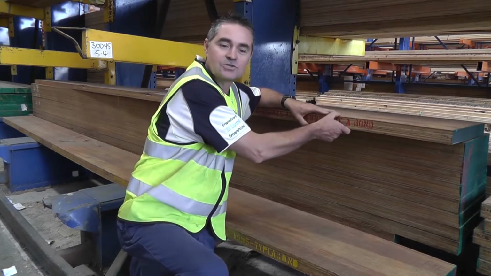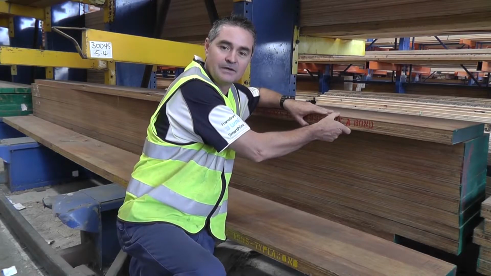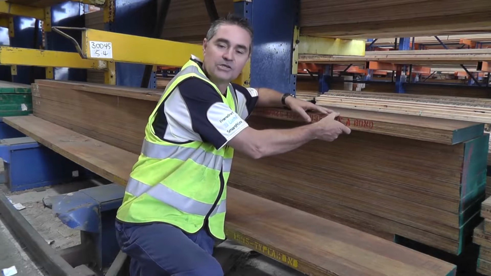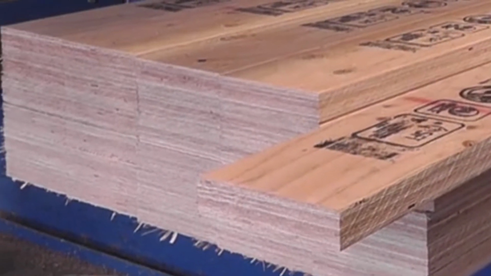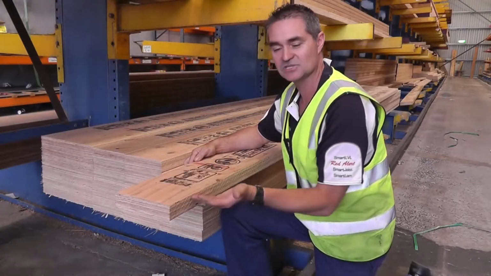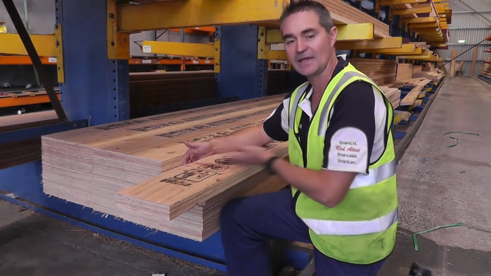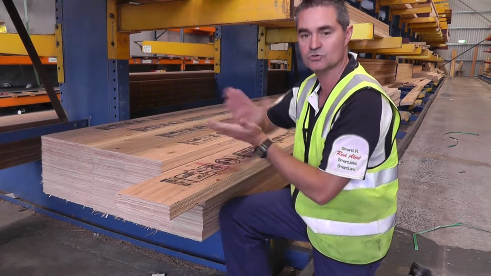This product is called LVL. LVL stands for Laminated Veneer Lumber. This one is made of a species called Kruing. It's a Malaysian species. The difference between LVL and plywood is that in LVL, the layers of veneer are all glued together in the same direction. They're all running lengthways down the length of the piece of timber, whereas with plywood it's cross-laminated.